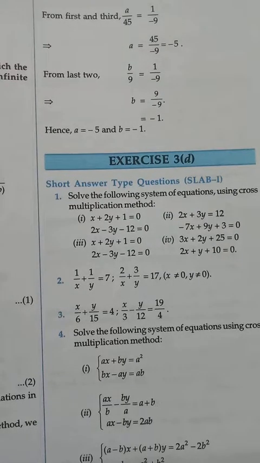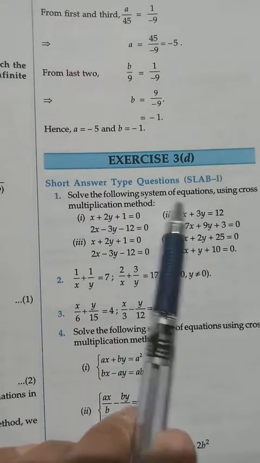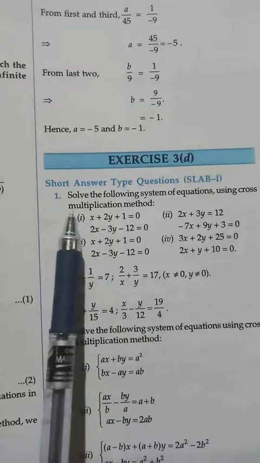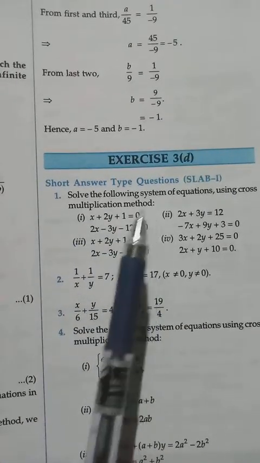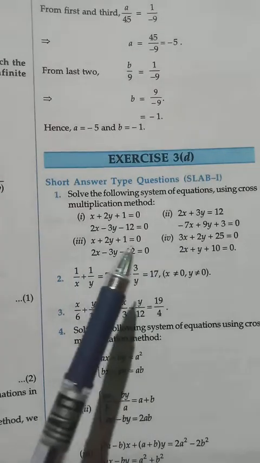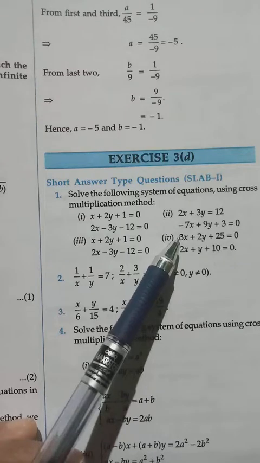Today let us do exercise 3D, pair of linear equations in two variables. We have to solve the linear equations by the cross multiplication method. We'll do number 4. Before we solve them, let us check the coefficients. Coefficient of x, they are 3 and 2.